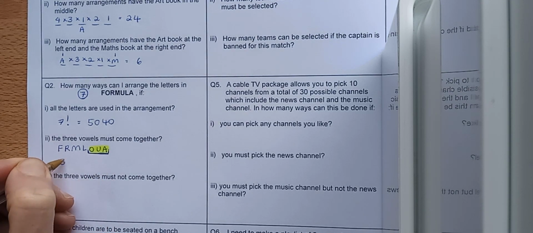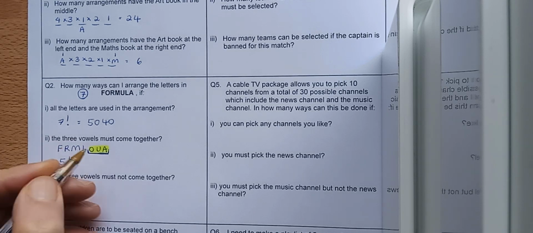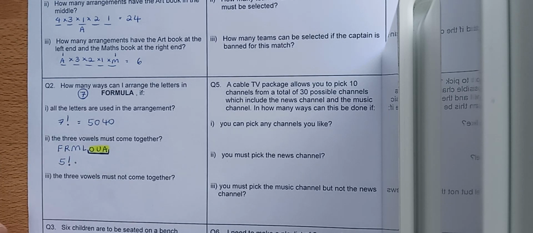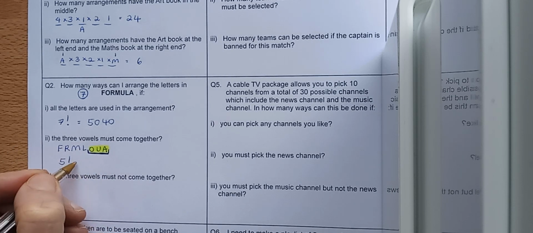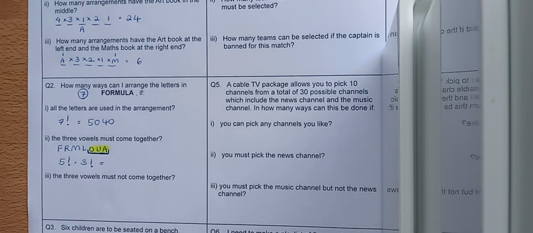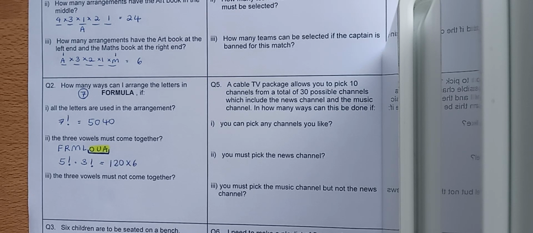That'll be 5 factorial. But of course, there's not just one way of organising these vowels within their own group. There are 3 factorial ways because there are 3 of them. So I'm going to have 5 factorial times 3 factorial, or 120 times 6, which is 720.